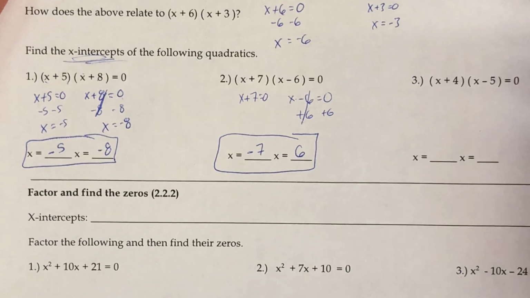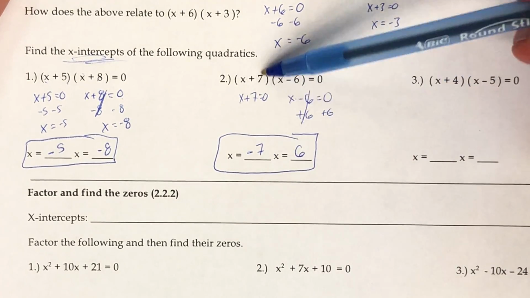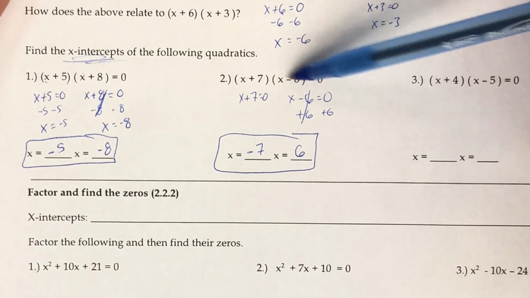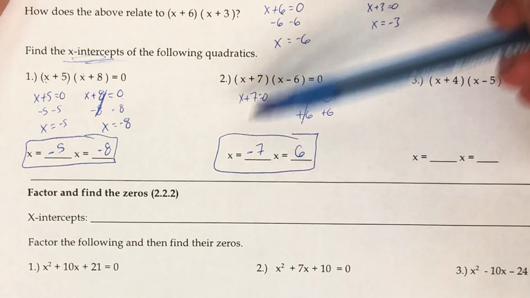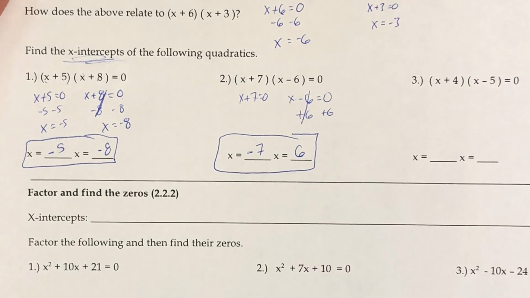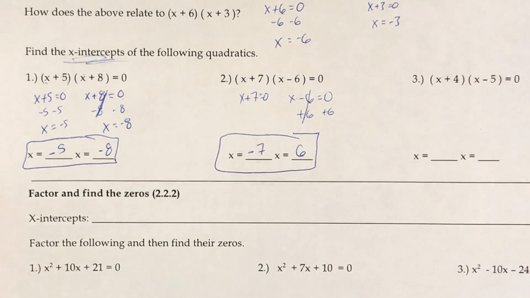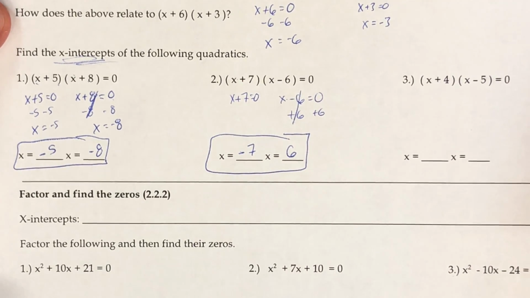And you may notice that your factors, these numbers, end up being kind of the opposites of what these roots end up being. So x plus 7 is a factor, x equals negative 7 is our root, or our x-intercept. Kind of interesting. But that's only the case whenever you have x plus something or x minus something. If it's like 2x or 3x or 1/2 x, then no, it doesn't work.